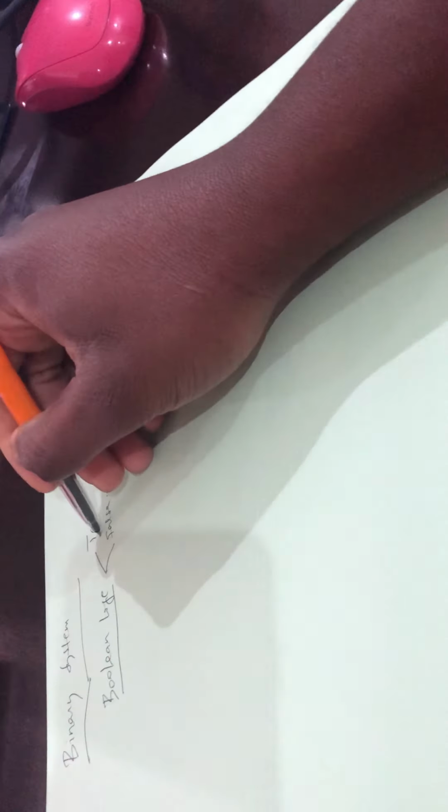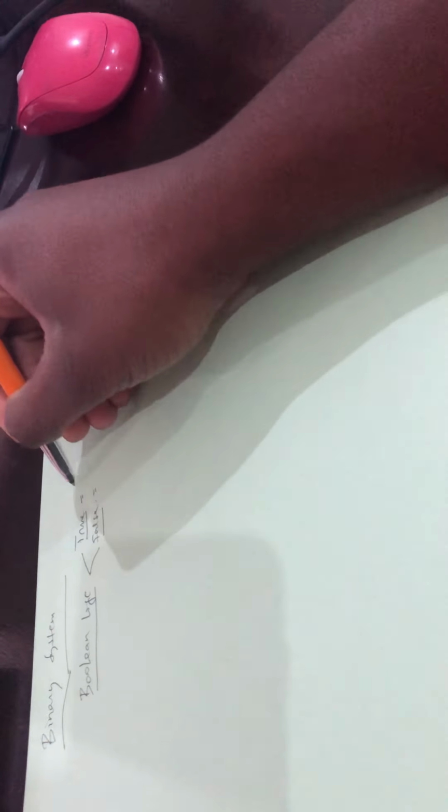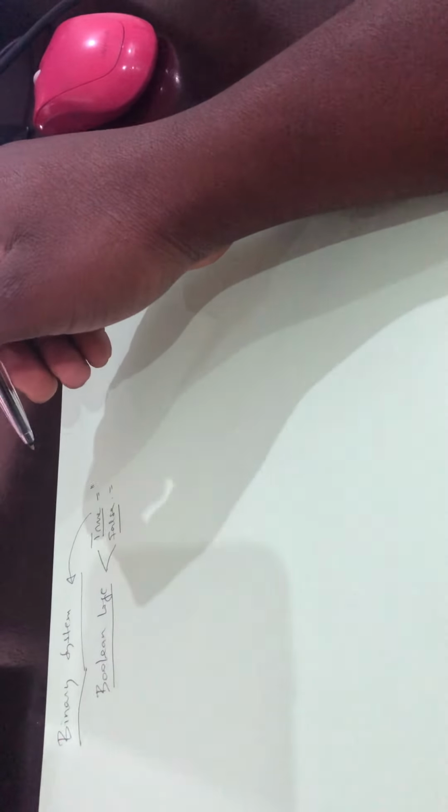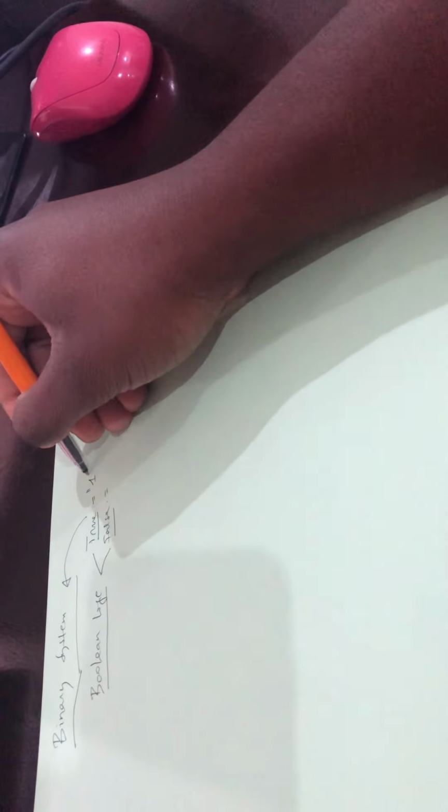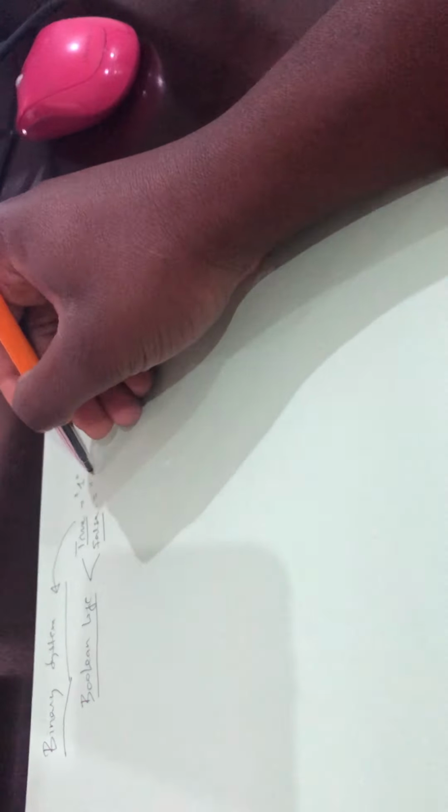And from that true or false, digital systems were born. From Boolean logic was born the binary number system, as a number system to count in terms of Boolean logic. And that refers to a true as a 1 and a false as a 0.